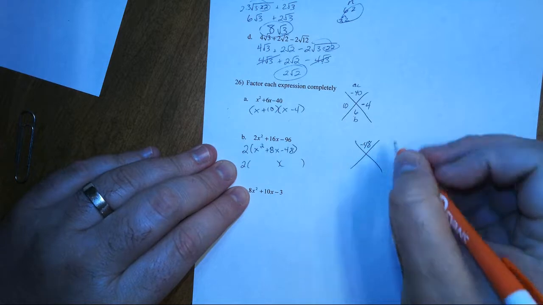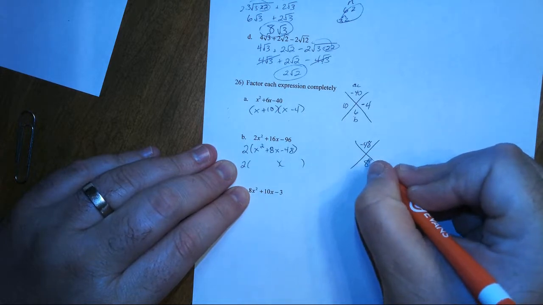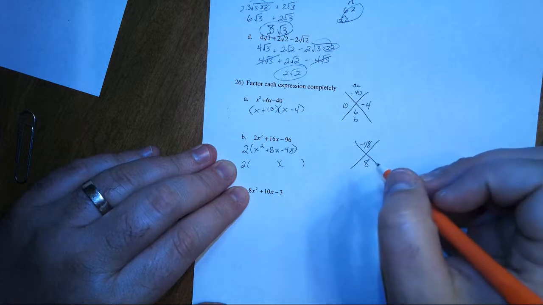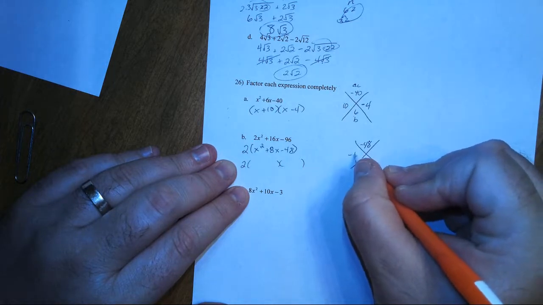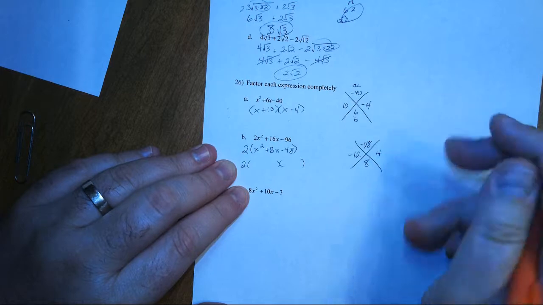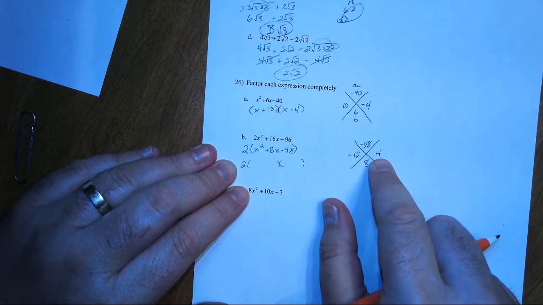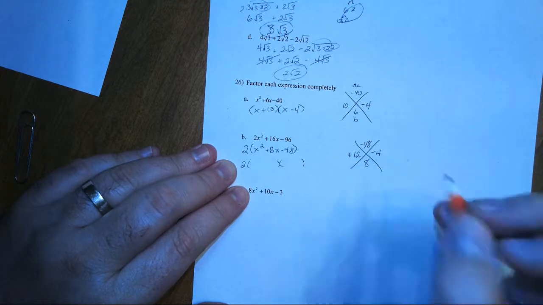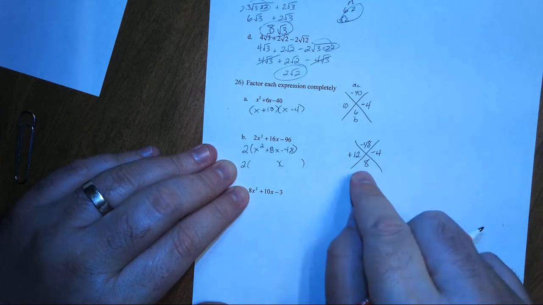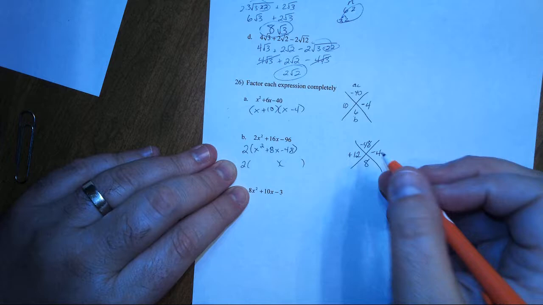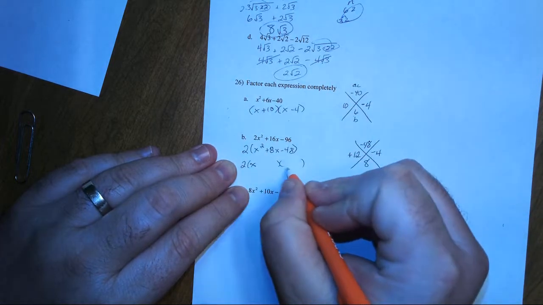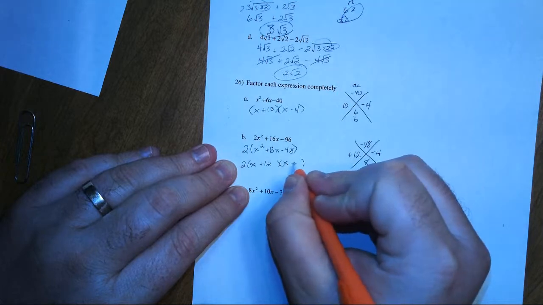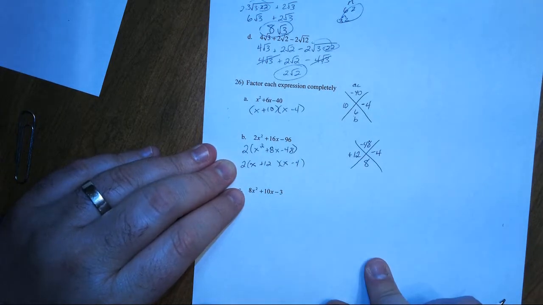I need negative 48, and I need it to add to 8. So we can do a combination of things, but essentially we should end up with getting 12 and 4. Now if I do negative 12 and positive 4, this is going to be a negative 8. So I need to switch these signs to positive 12, negative 4 to get me positive 8 here. Now I know that the x squared is x and x, and then we have the plus 12 minus 4, and we're good to go.